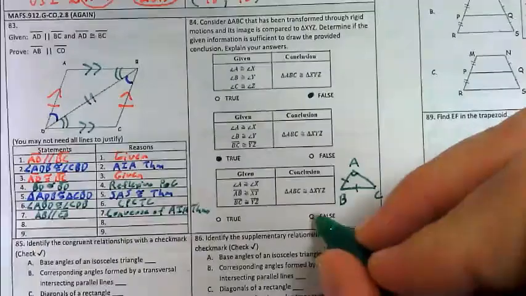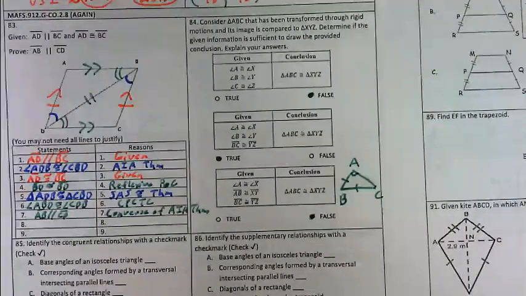So that is false. The only time that would work is if we had a right angle. It doesn't say anything about a right angle, so this cannot be hypotenuse leg. So again, first one and last one are false, middle one is true.